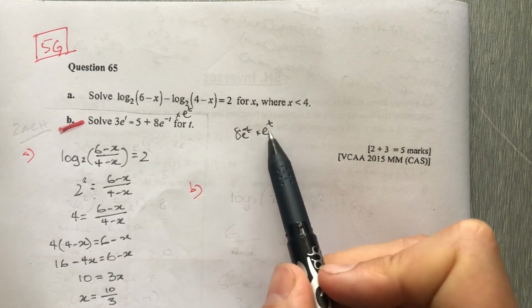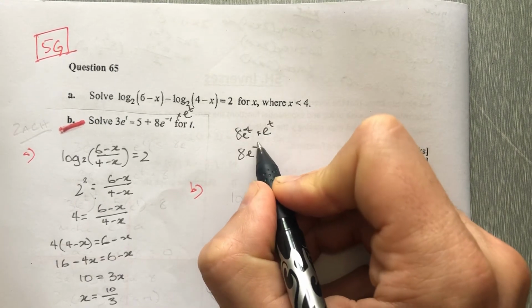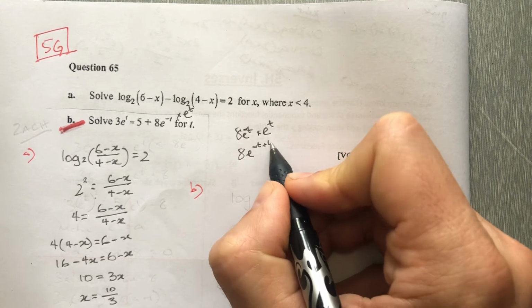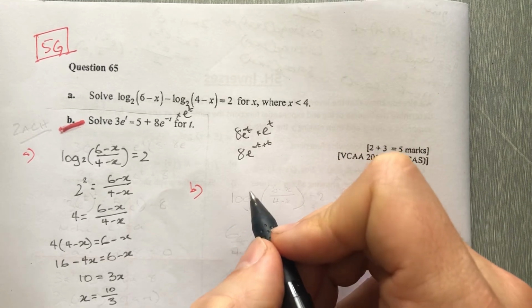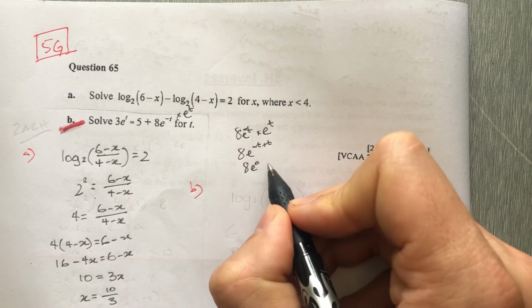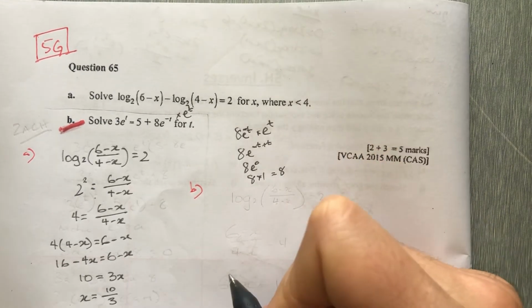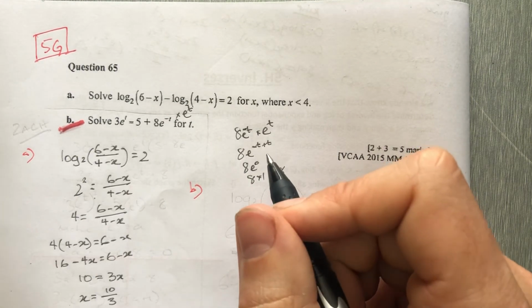What's going to happen, because they're the same base, it's going to become 8e to the power of minus t plus t. So that's going to end up being 8e to the power of 0, and that's going to end up being 8 times 1, which is 8. Okay, so it's going to get rid of that negative there.